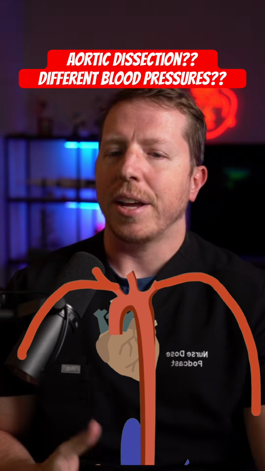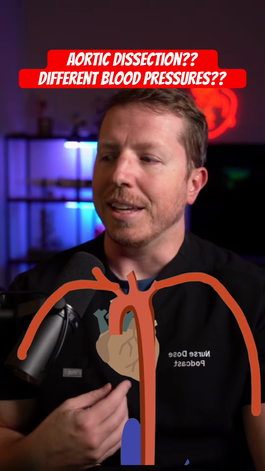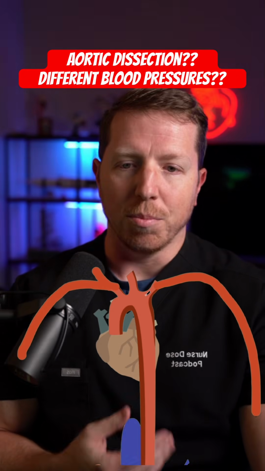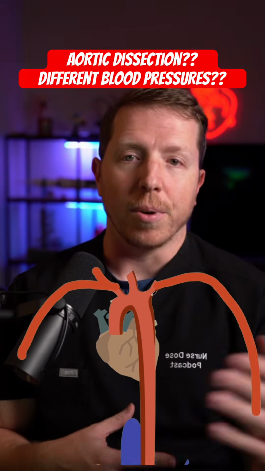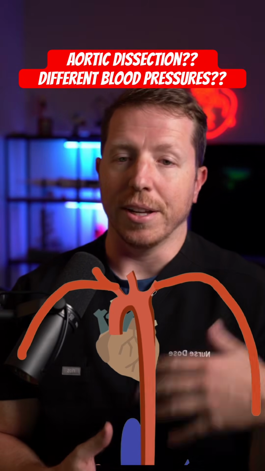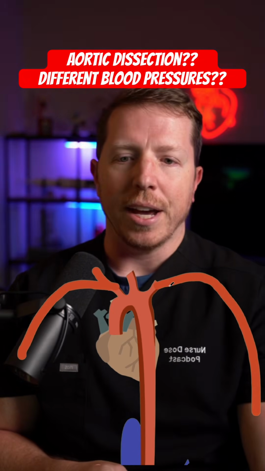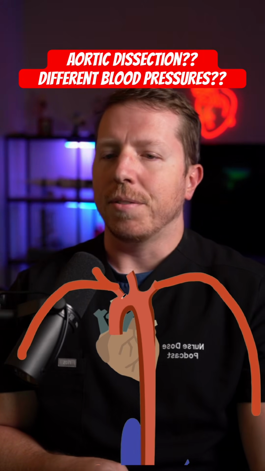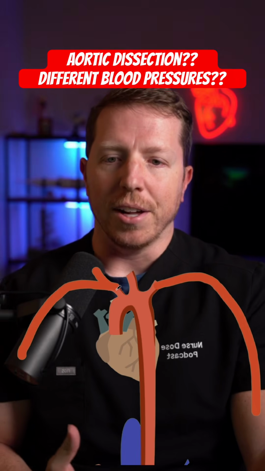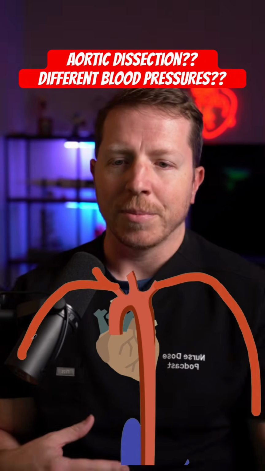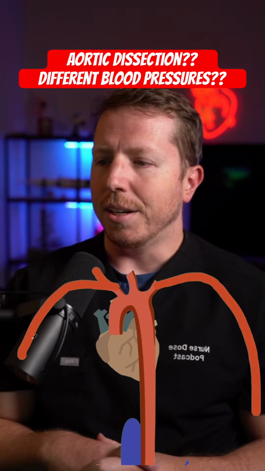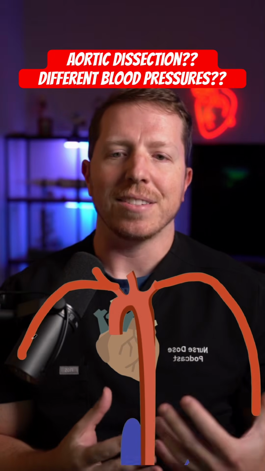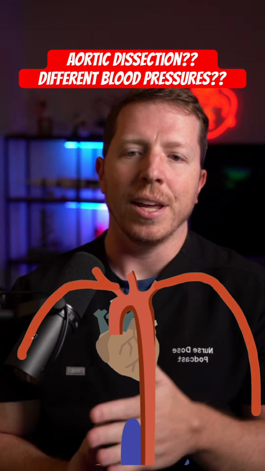So your aorta has these offshoots. The ascending aorta has these offshoot branches that feed your right and your left arm as well as your brain. So over here we have our left subclavian artery that goes and feeds our left arm. And then off over here we have our brachiocephalic that then goes into our right subclavian that feeds our right arm.